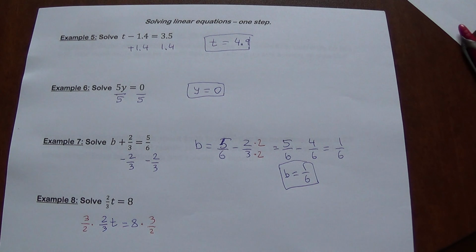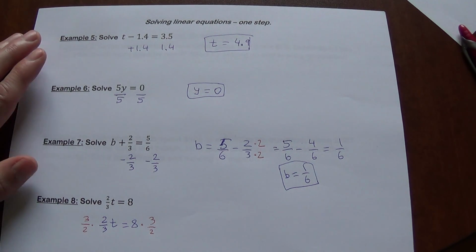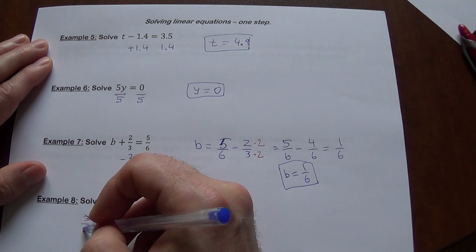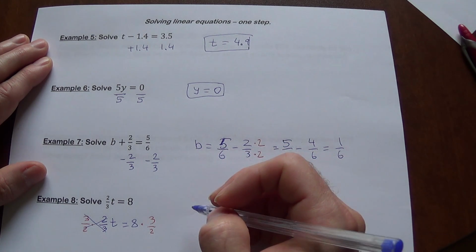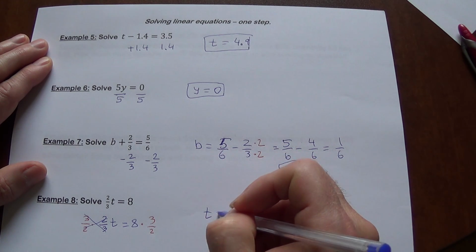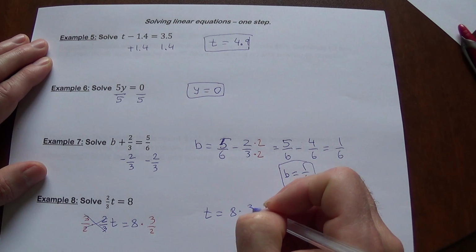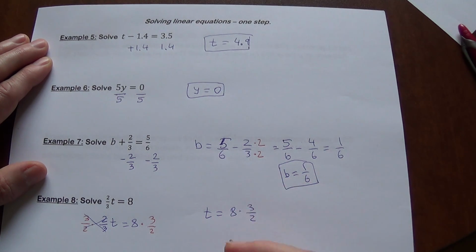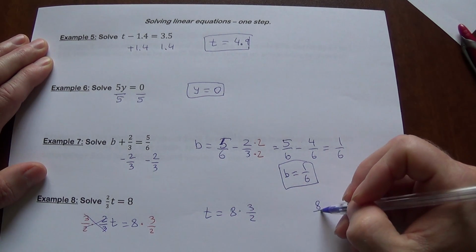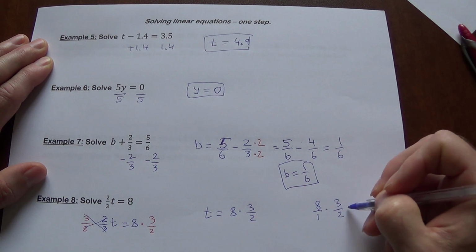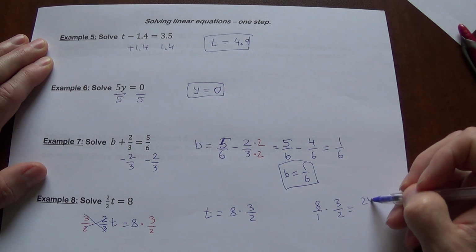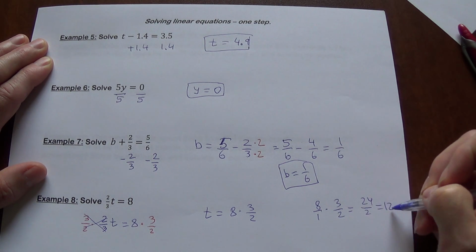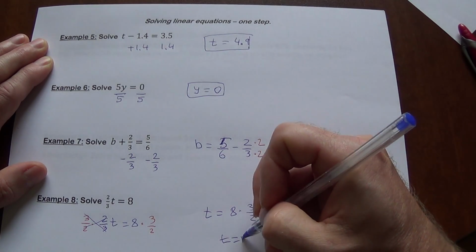Again, you do the same exact thing to both sides. So here 3/2 times 2/3 is going to cancel. That's going to leave you with t equals 8 times 3/2. So how do we multiply fractions? Really quick. 8 over 1 times 3 over 2. That's going to give you 24 over 2, which is 12. So t equals 12.